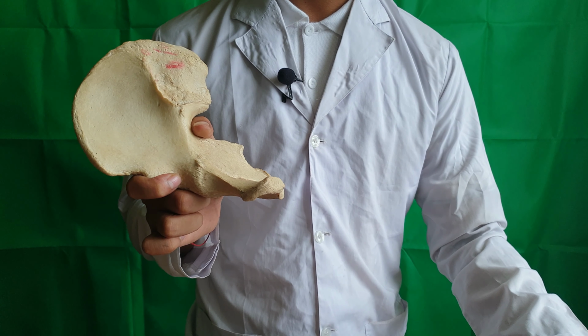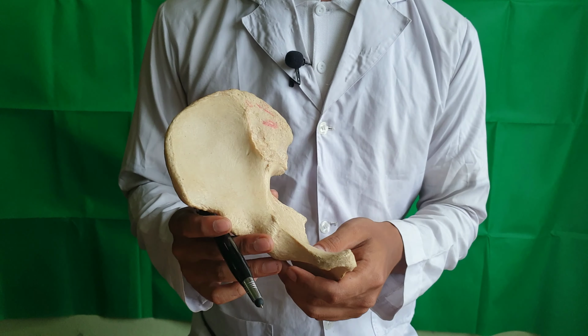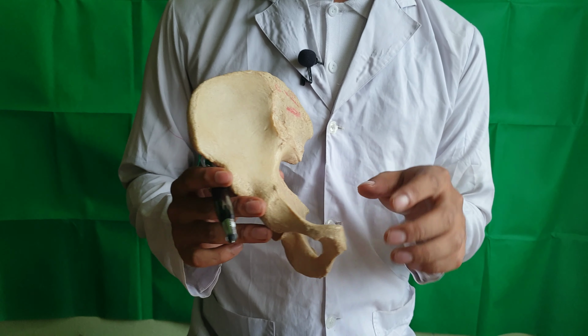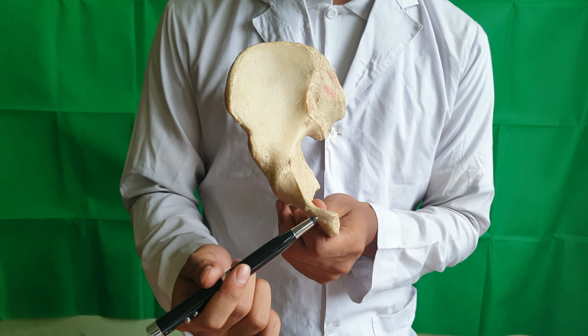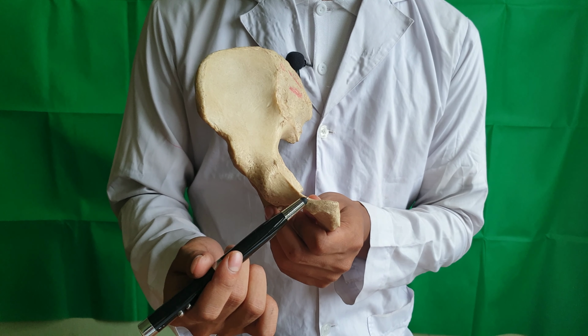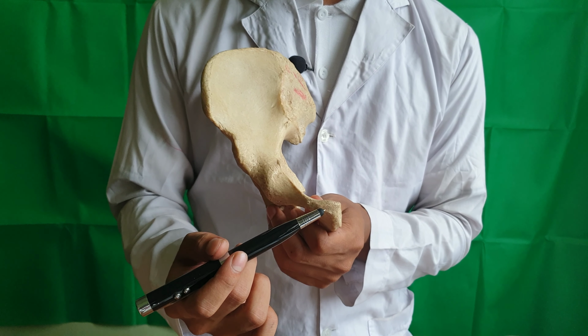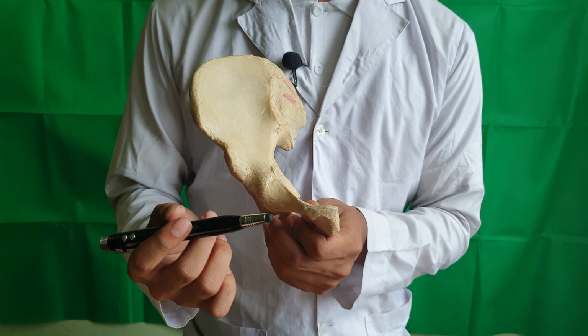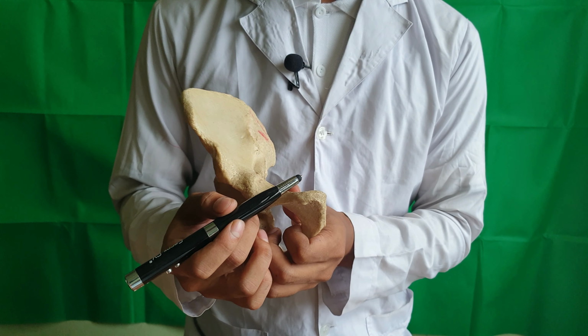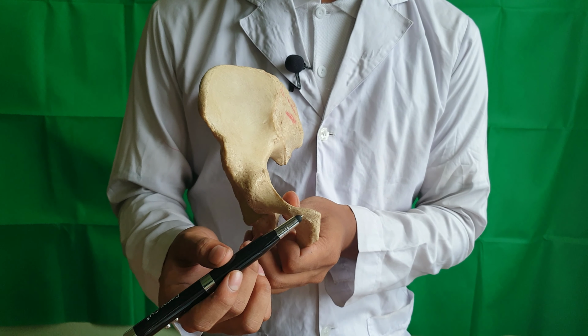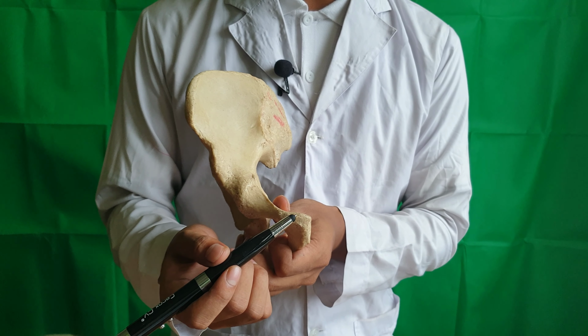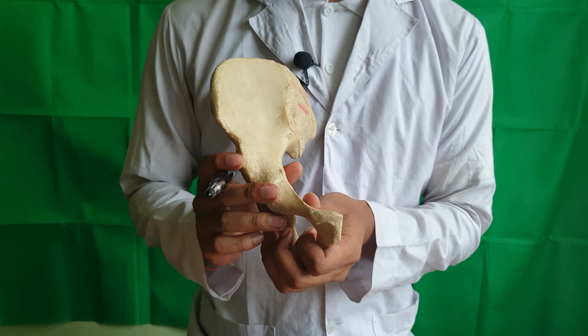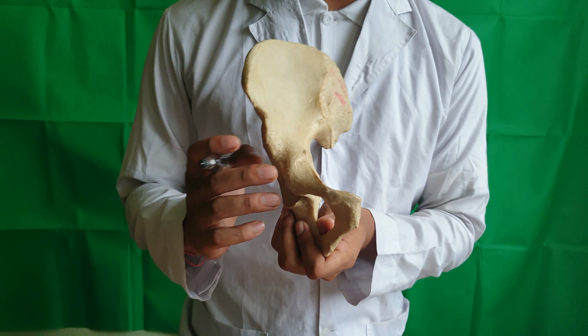Now let's discuss the attachments. At the pubic crest there is attachment of rectus abdominis and pyramidalis, and the anterior margin of the pubic crest gives attachment to the anterior wall of the rectus sheath, and it is related to the medial head of the rectus abdominis muscle. This is the pubic tubercle.